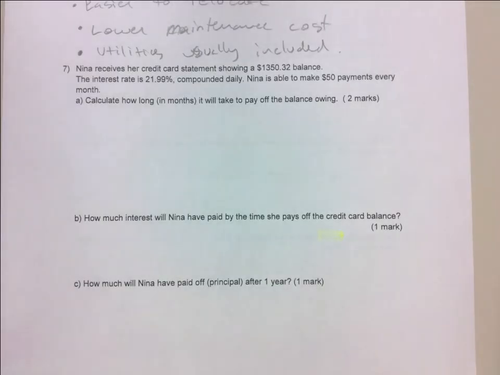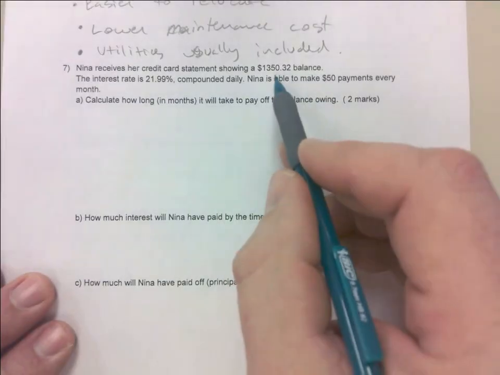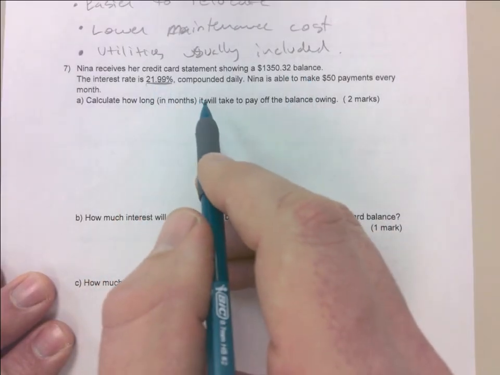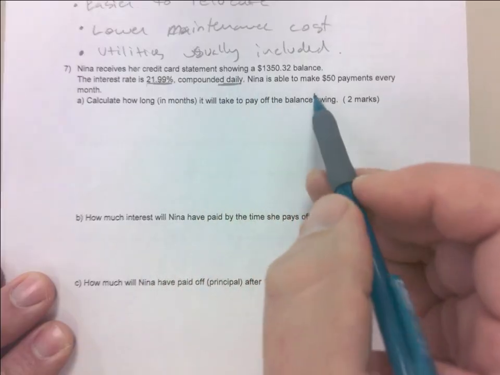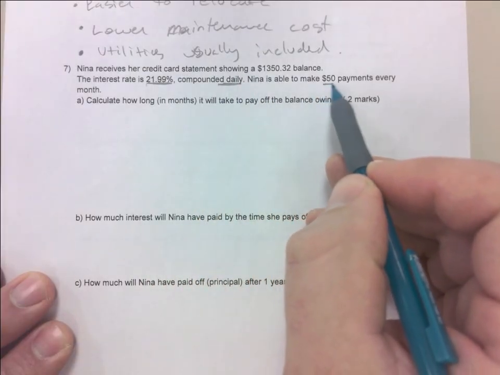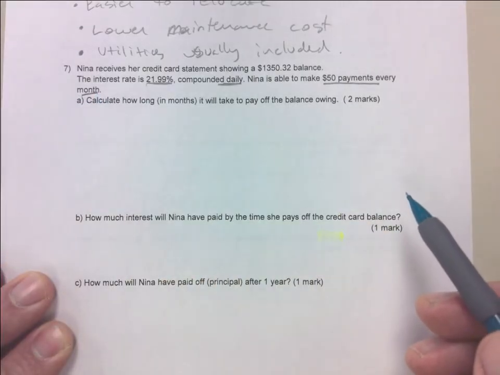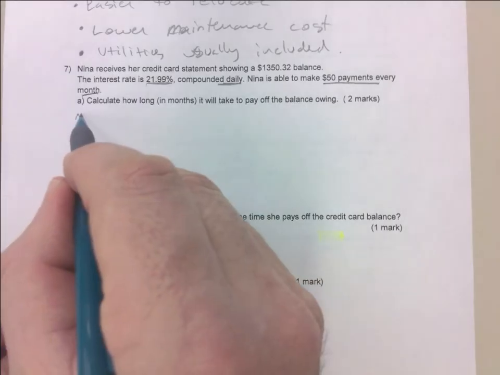Nina receives her credit card statement, and it shows a balance of $1350.32. The interest rate is 21.99%, compounded daily. Nina is able to make $50 payments every month. Calculate how long in months it will take to pay off the balance.